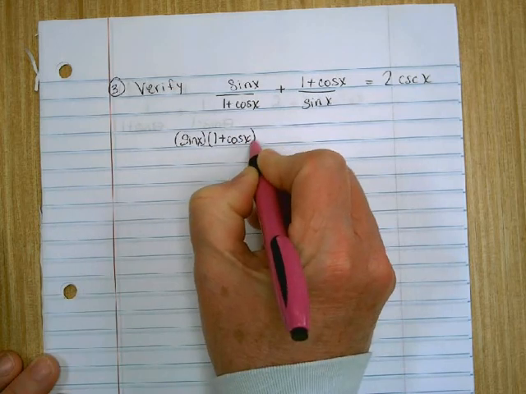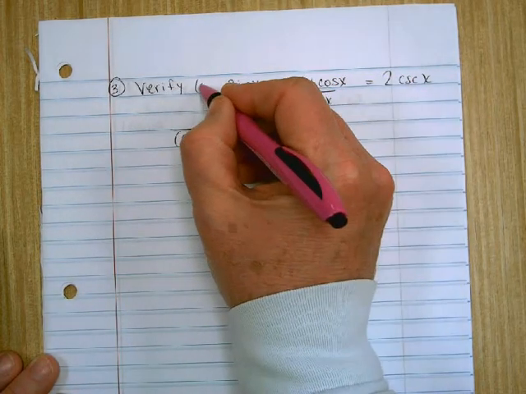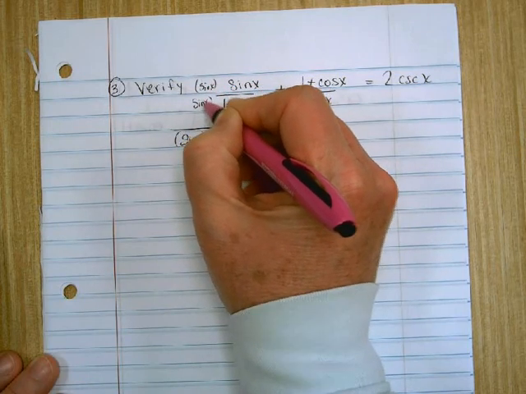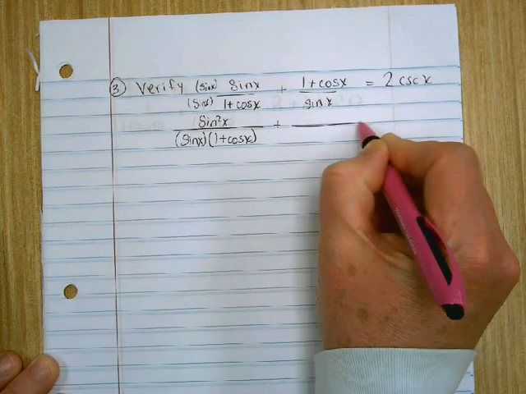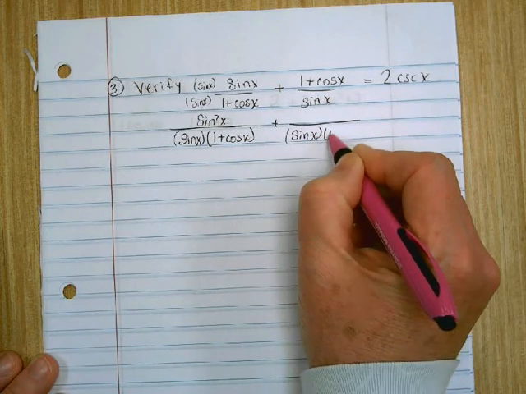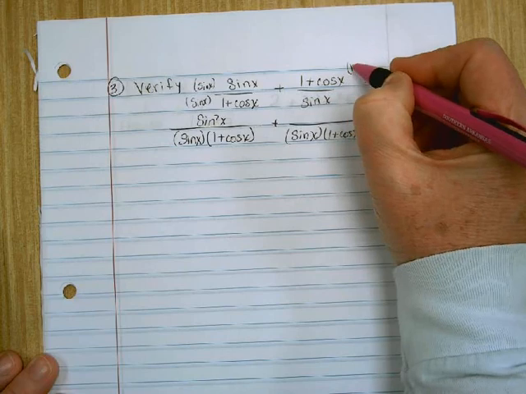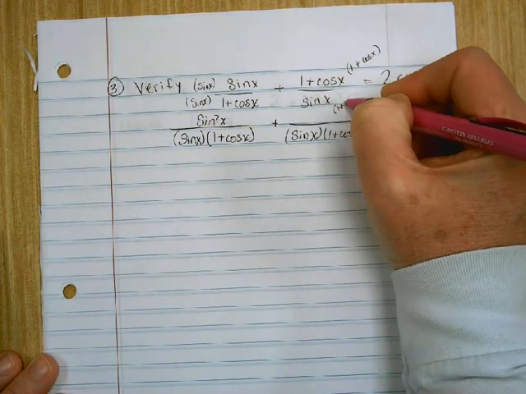In order to change this fraction into this fraction, I had to multiply by sine x in the top and the bottom. So that's going to give me sine squared x. I'm going to change this fraction so that it has the same denominator. In order to do that, I had to multiply by 1 plus cosine x on the top and 1 plus cosine x on the bottom.